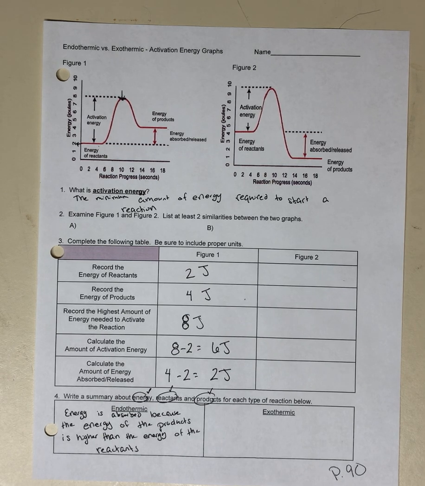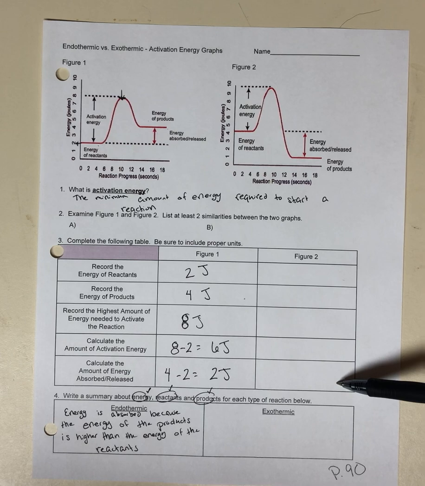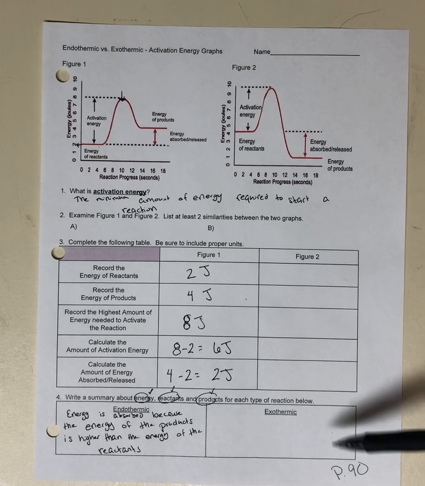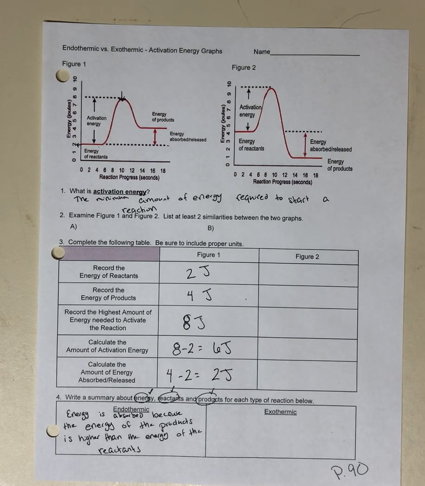So now it is your job to finish up figure 2, do your calculations, and write a summary for exothermic. And the answers are already posted for you on BB9. Make sure to do this first and then go and check your answers. Otherwise, you will be wasting your time just by copying.